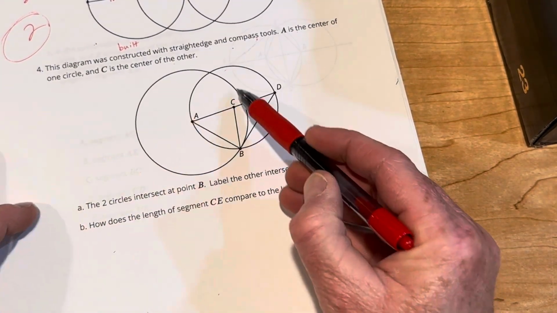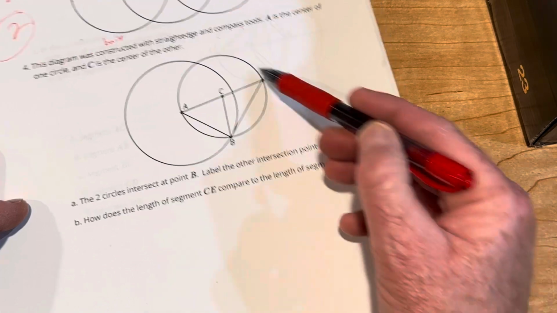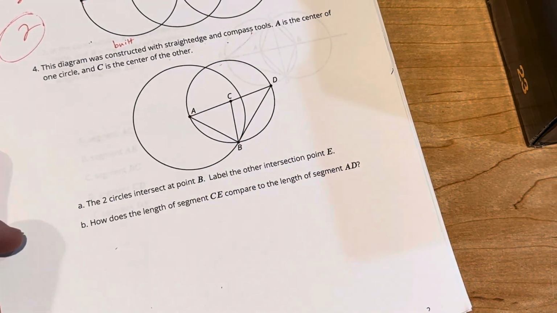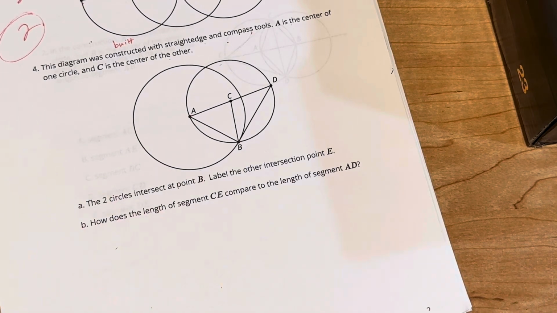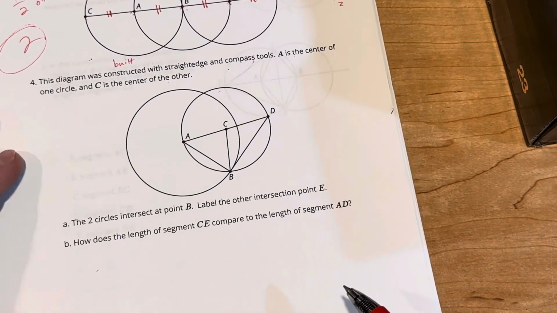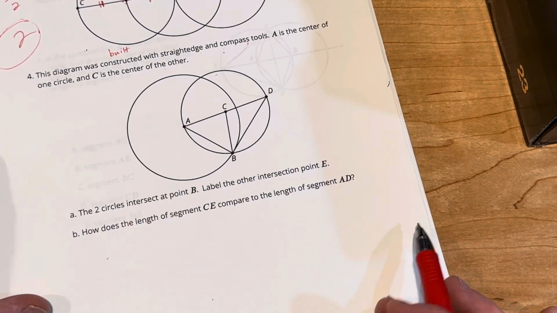A is the center of one circle, the bigger one, and C is the center of the other one. So A, let's just read it. We don't even really know where they're going. Just go slow, read it, and figure out what we're trying to do here.